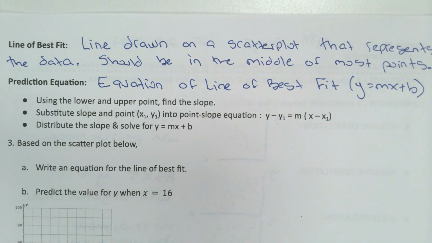In the section that we're doing, it's mostly going to be in the form y equals mx plus b, although it is naive to think that all data is linear. It could be exponential, it could be quadratic, it could be a number of things, but ours is probably going to be linear.